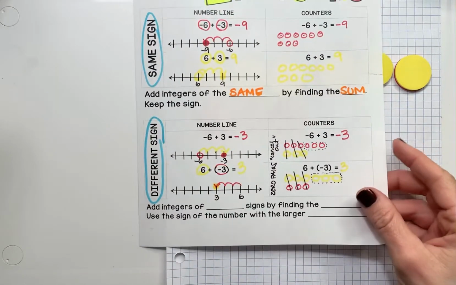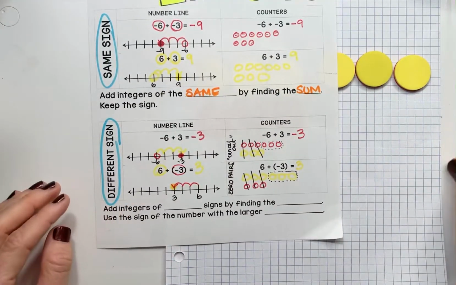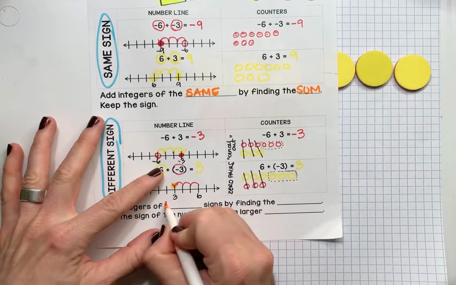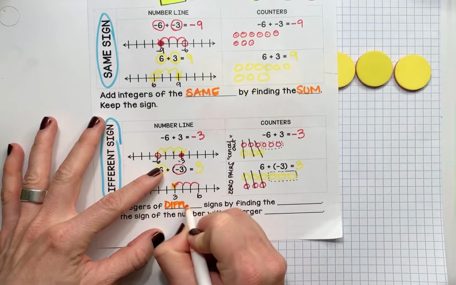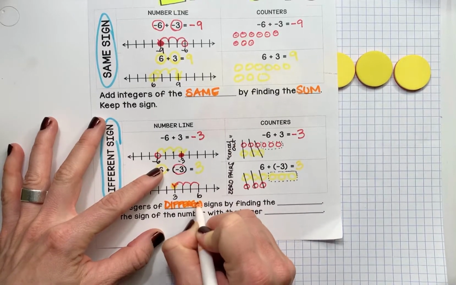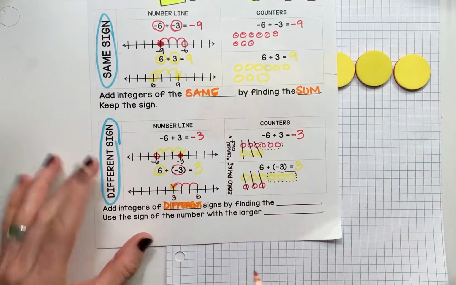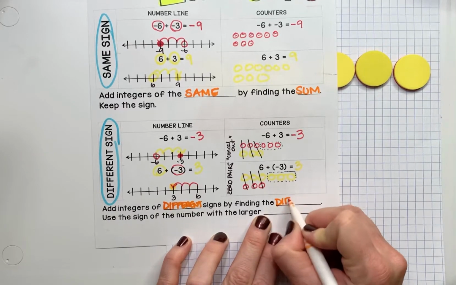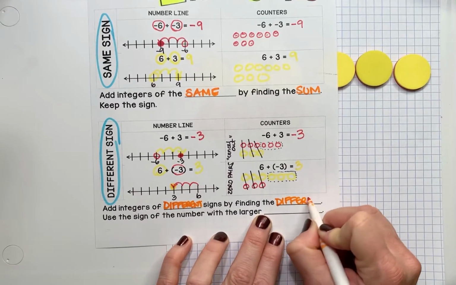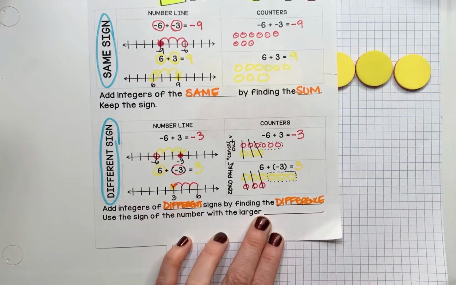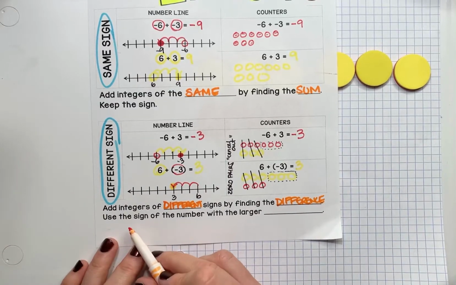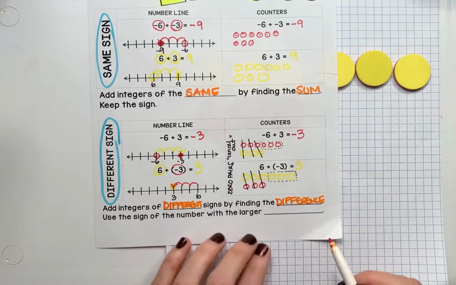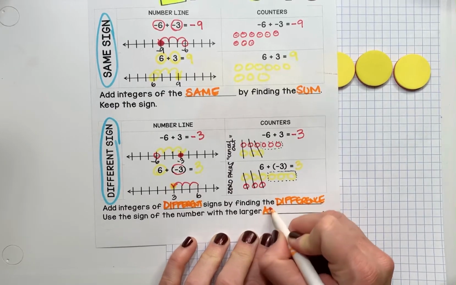Okay, so when you are adding integers of different signs, meaning one is negative and one is positive, you do that by finding the difference between the two numbers. And then you use the sign of the number with the larger absolute value.